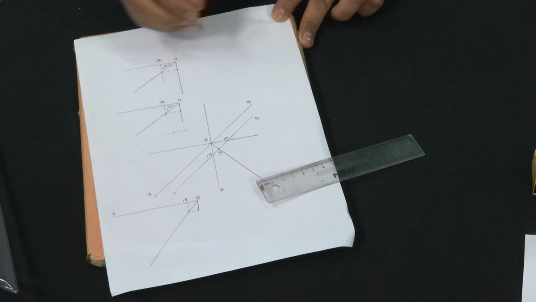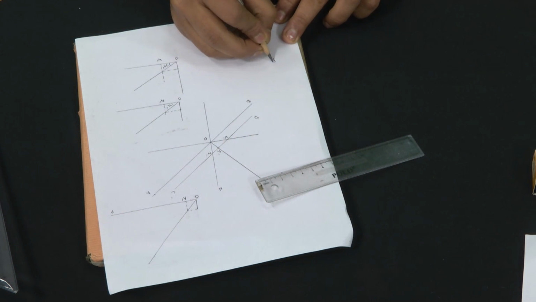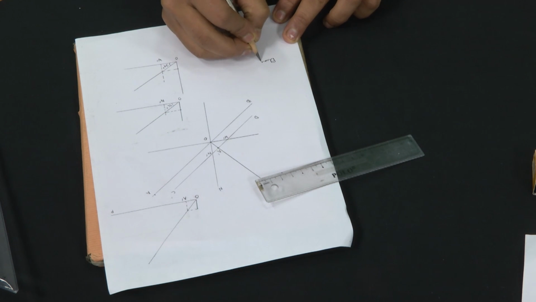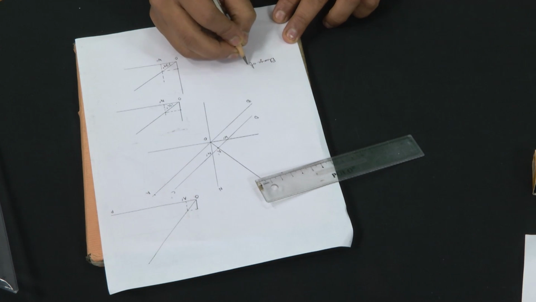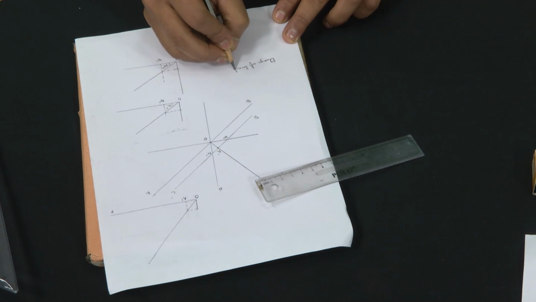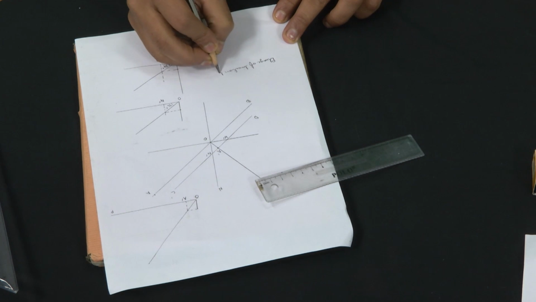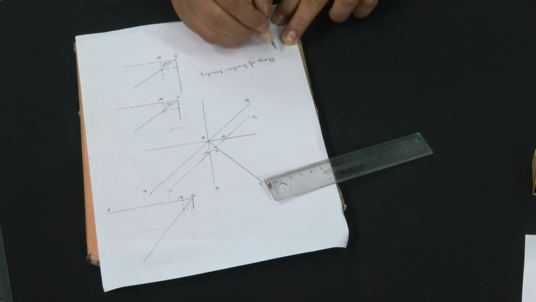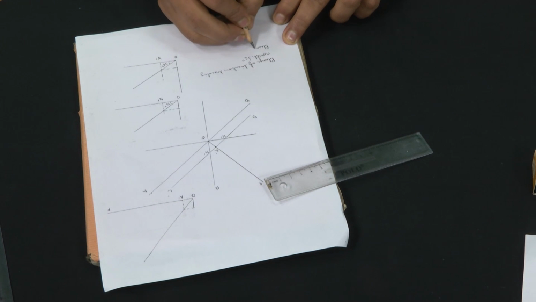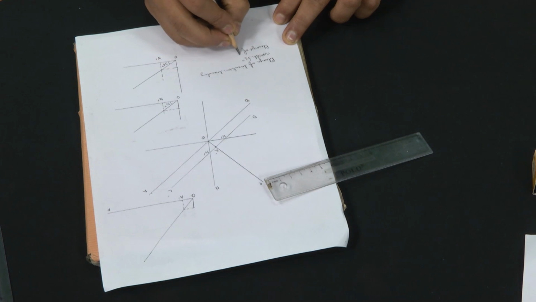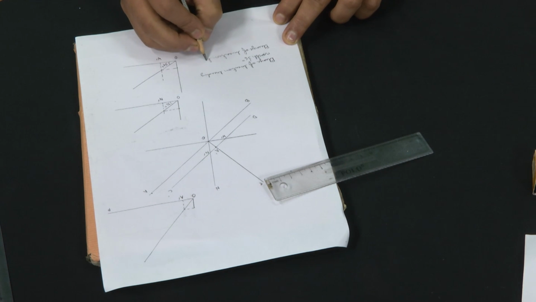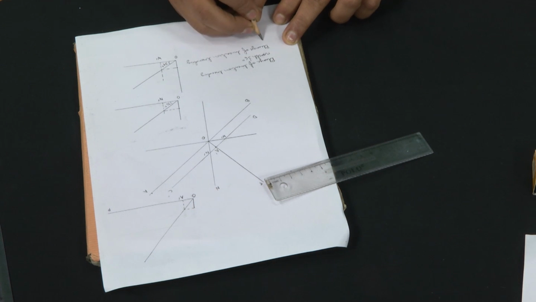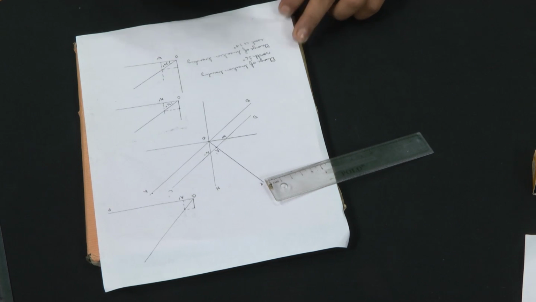So, for this problem, the plunge of lineation trending north contained in this constant plane is 36 degrees, and plunge of lineation trending west is 34 degrees.